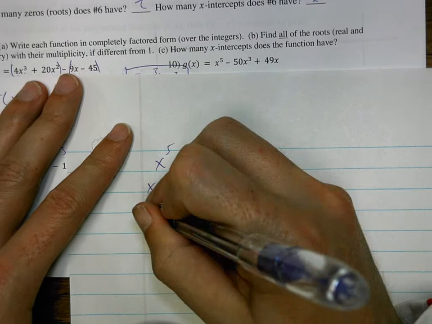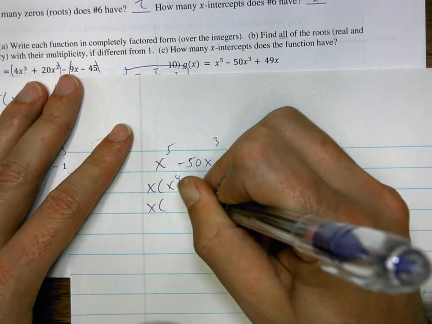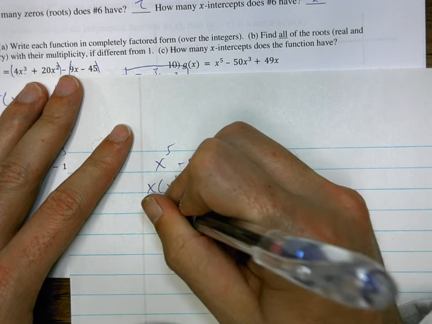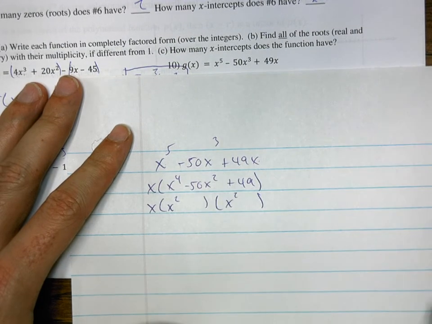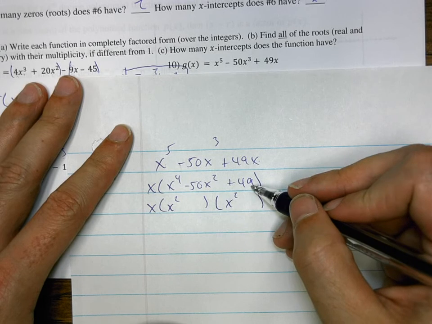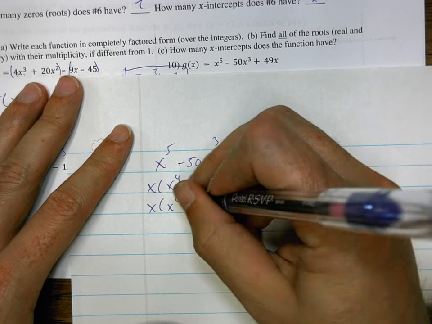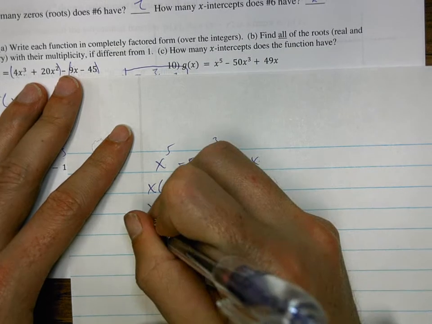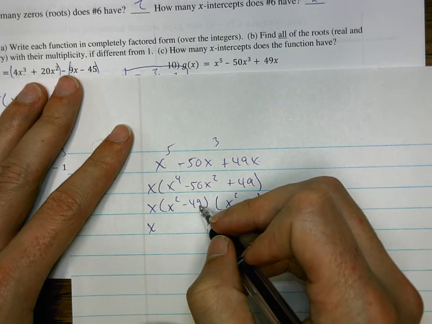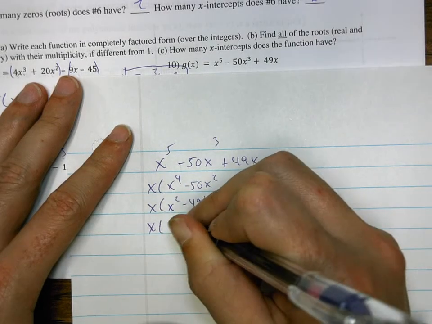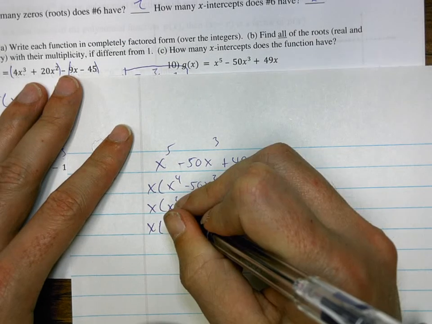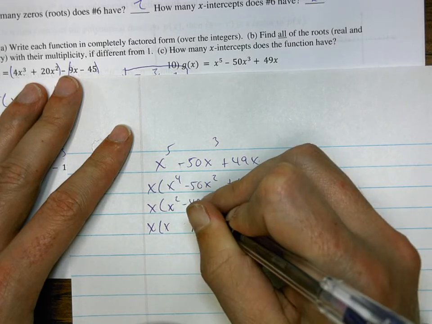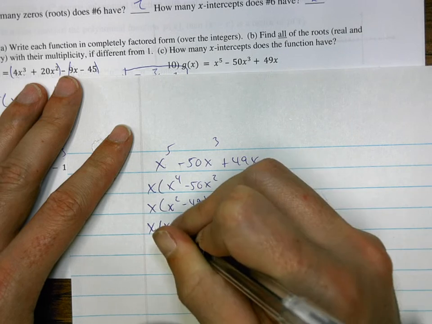And then when I factor this, doing my guess and check, I need two things that multiply to be x to the 4th power. That would be x squared and x squared. I need two things that multiply to positive 49 but add to negative 50. And that would be minus 49 and minus 1. But 49 is a perfect square number, so for the difference of two squares, I could factor this. Two things that multiply to x squared are x and x. Two things that multiply to 49 are 7 and 7. One's positive, one's negative.